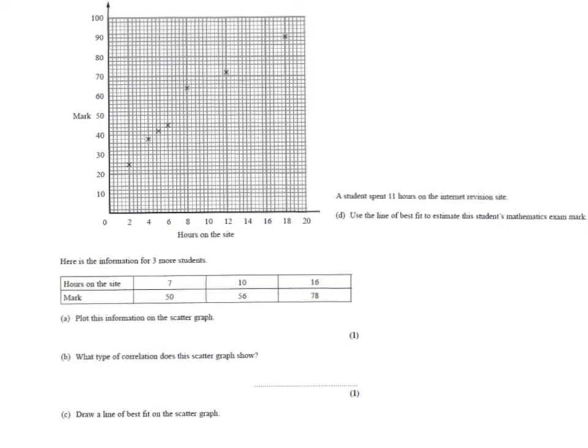So part B says, what type of correlation does the scatter graph show? Well, this is positive correlation. You're going up as you move from left to right. So that's positive correlation. We're now asked to draw in a line of best fit.